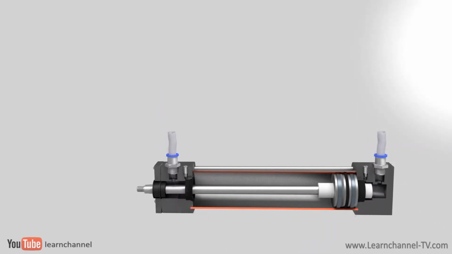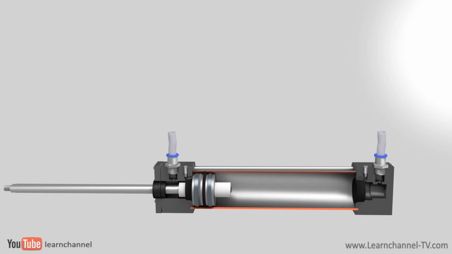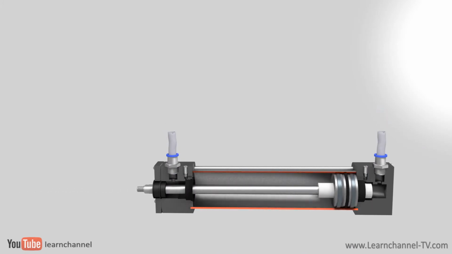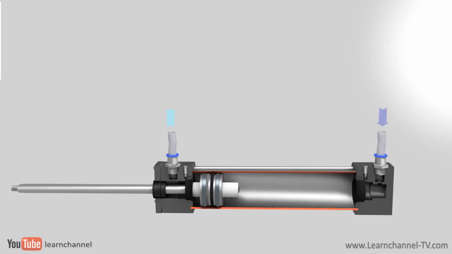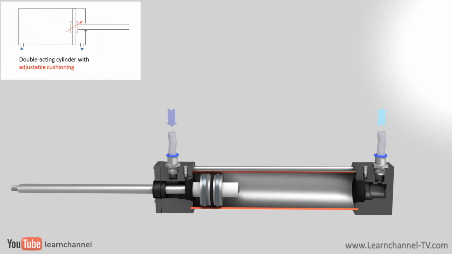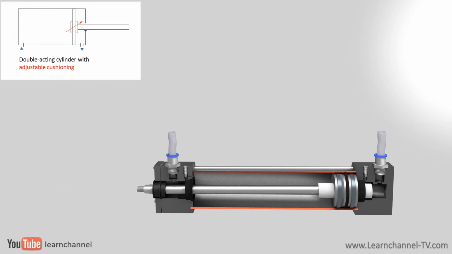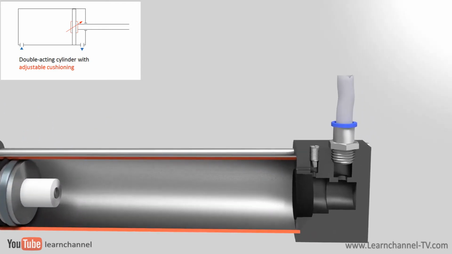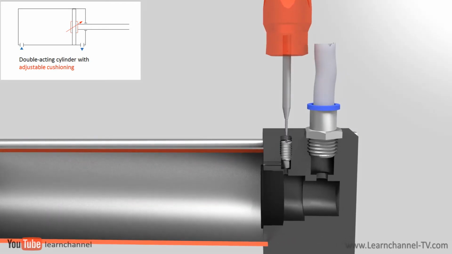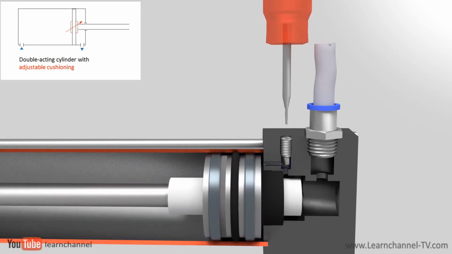When the piston hits the head or end cap, it creates a hard shock. Besides the stress on the cylinder components, it is noisy and transmits vibration to the machine. Cushioning is a possibility to decelerate the piston in the vicinity of the caps to prevent these hard shocks. By trapping a certain volume of air in the end position, a braking effect can be generated. With an adjustment screw, you can get the ideal cushioning. Too much cushioning results in slow strokes, and too little cushioning increases the end-of-stroke shock.